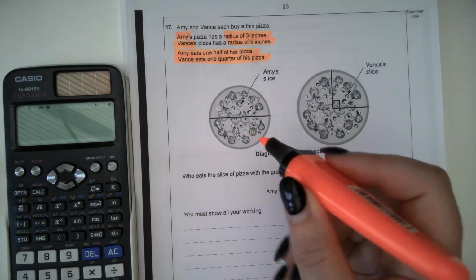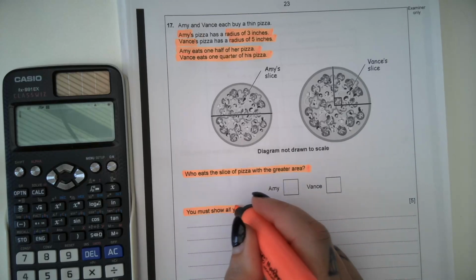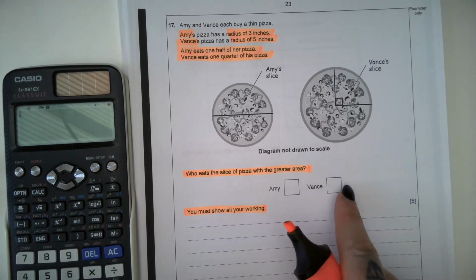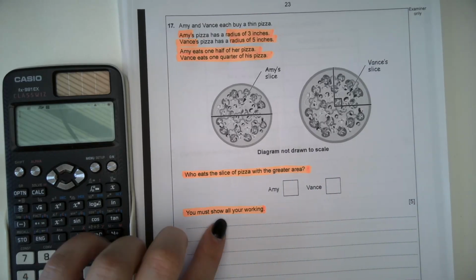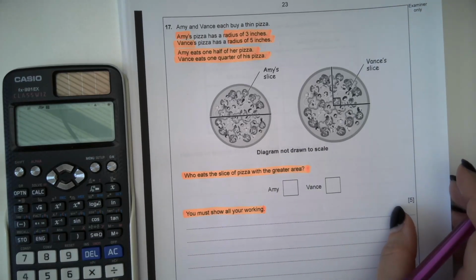Who eats the slice of pizza with the greatest area, Amy or Vance? You must show all your working out. So we're not just going to tick a box from what we think, guys. We've got to show working out. So we're going to figure this out mathematically, okay?